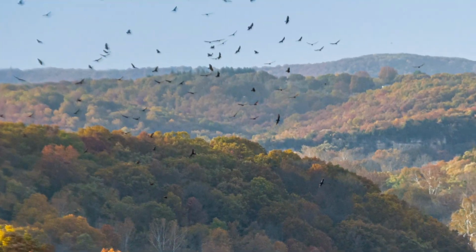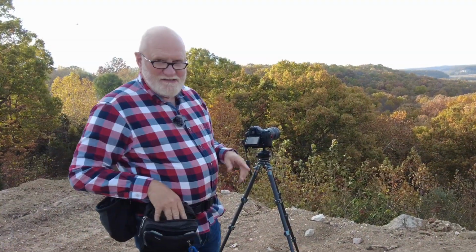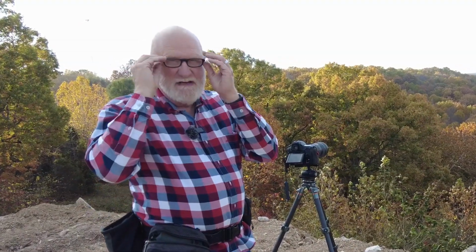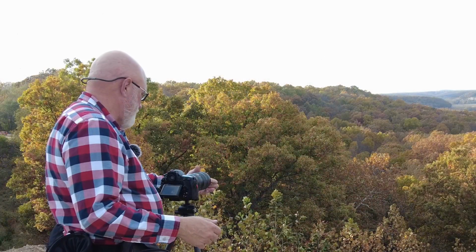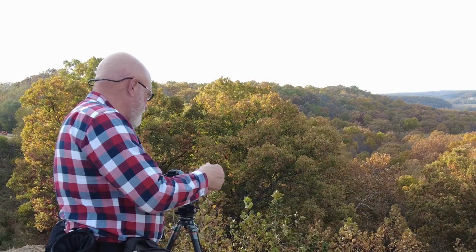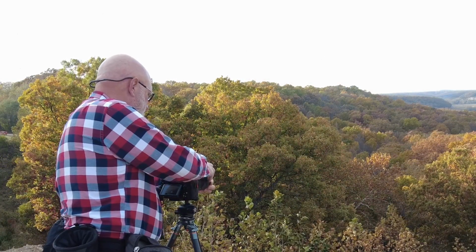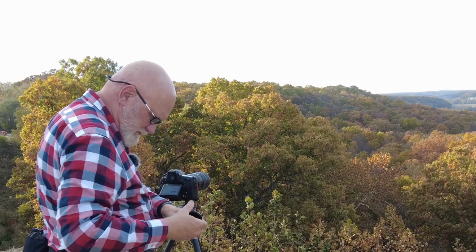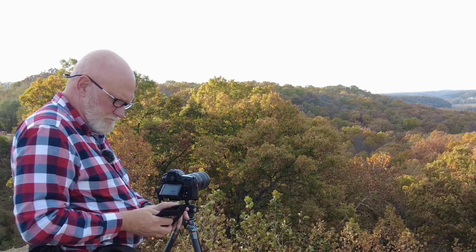Okay, this is what I'm looking at. This valley here, and you can see the sunlight hitting. Now my time exposure, I got what I wanted, I think. Of course, I don't want to jinx myself till I look on the computer, but I think it's overdone. So I'm going to take the neutral density filter off, the 10 stop, and try the 3 stop one.